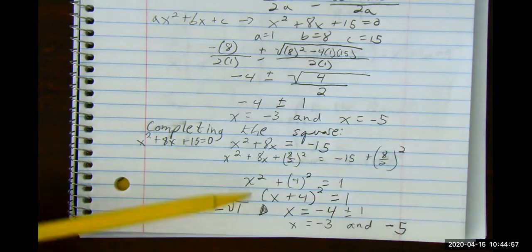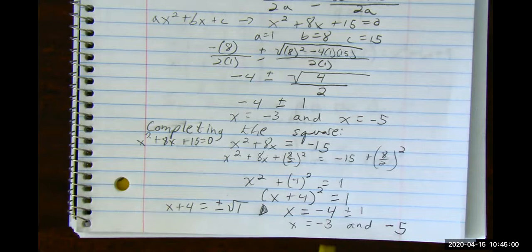So we can write anything in terms of a perfect square. In this case, it makes it a lot easier to solve. I take the square root of both sides. So I get x plus 4 equals plus or minus the square root of 1, which is just 1. Then I get x equals negative 4 plus or minus 1. And we still get x equals negative 3 and negative 5.